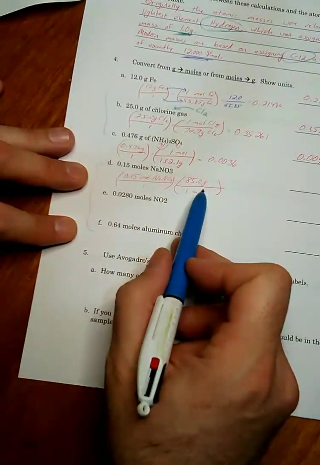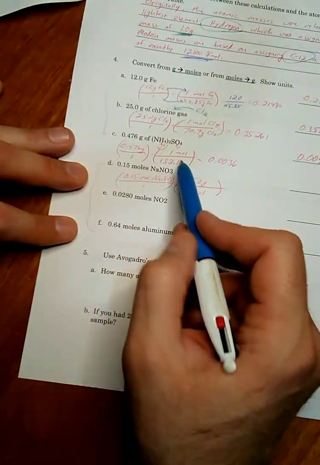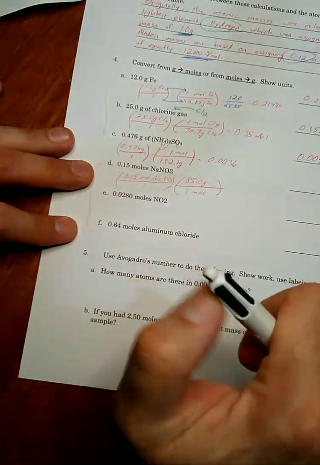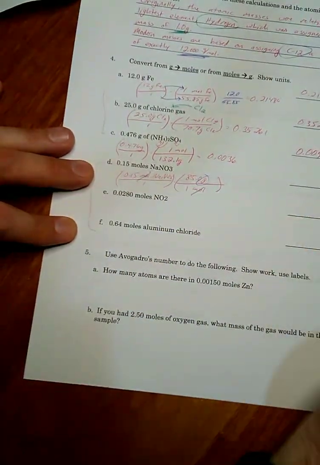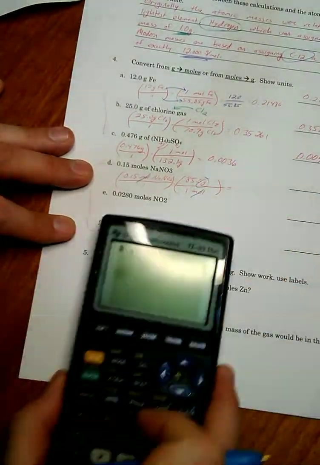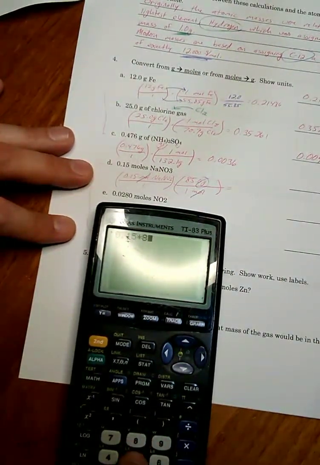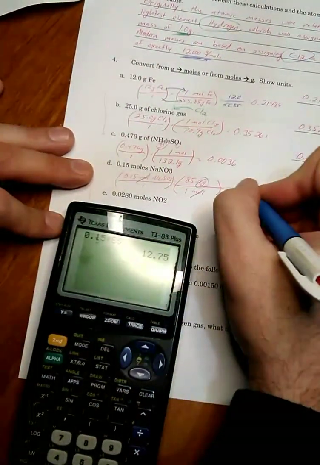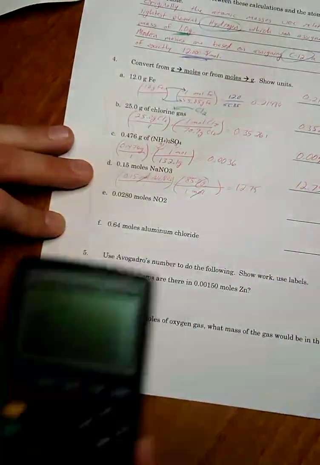Now notice how we have this set up. In the first 3 examples, we had moles over grams, moles over grams, moles over grams. Now we switch it to grams over moles. Remember, we want to make sure that we are using our units so they can cancel out. Moles will cancel moles, leaving us with grams, which is what we want. So paying attention to your units, we can know how we're going to set up the calculation. 0.15 times 85 gives us 12.75. So we'll have 12.75 grams.